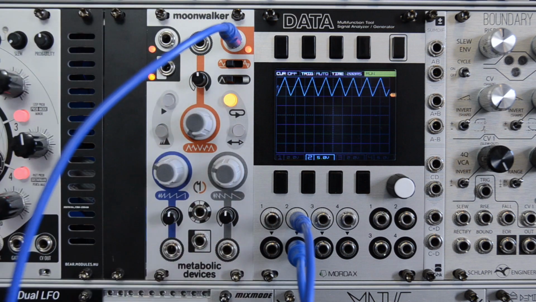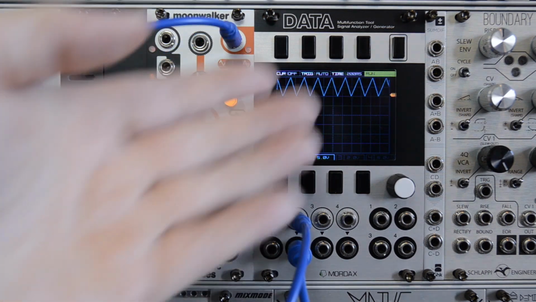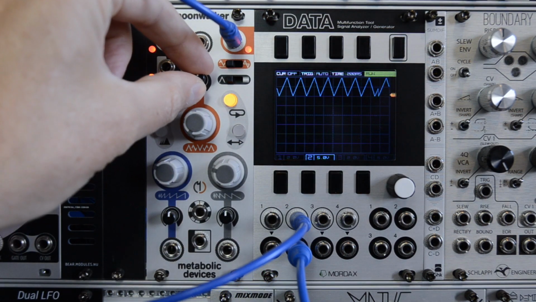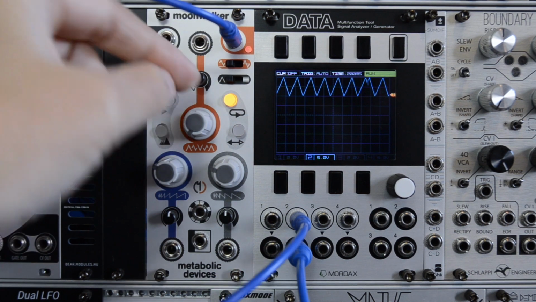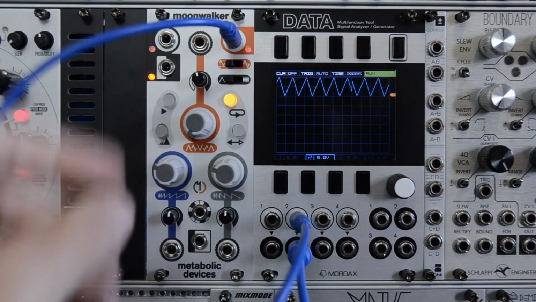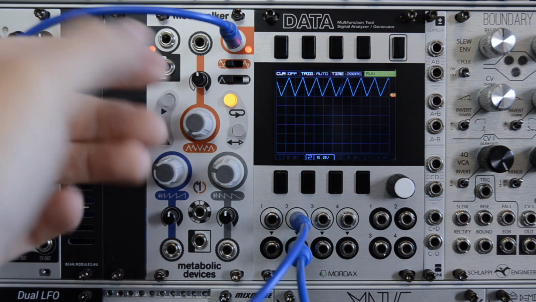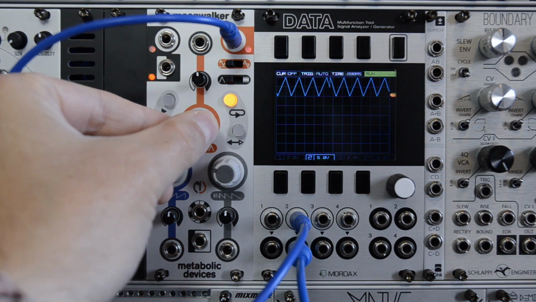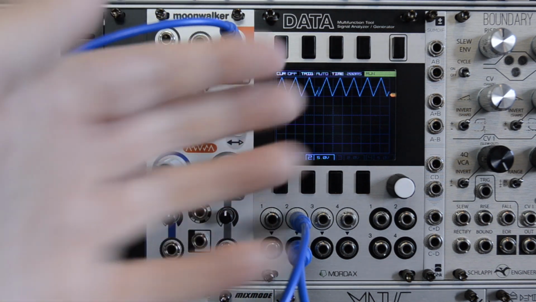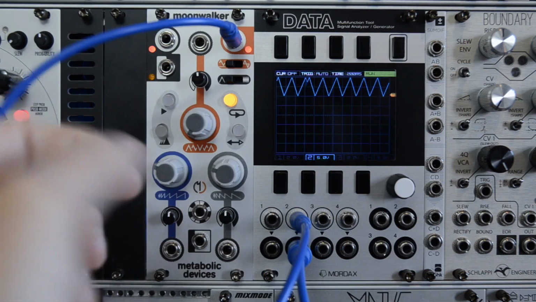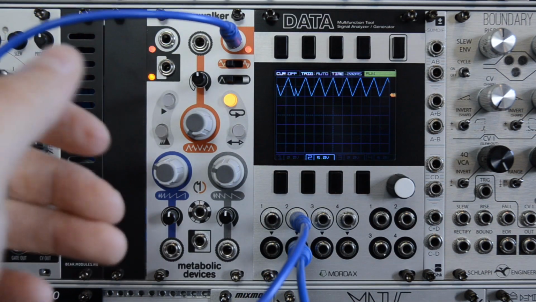For this, I'm still just using a Ripples filter that I'm routing a saw wave from Even VCO through. Now let's look and listen to what this knob here does when nothing is connected to its input. And let's just follow what is described in the manual. Let's try to morph or shape this triangle wave into a saw wave.